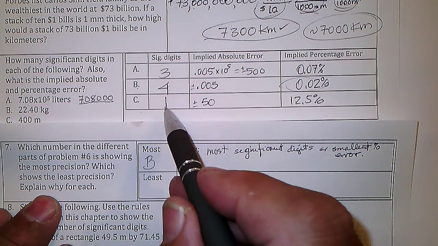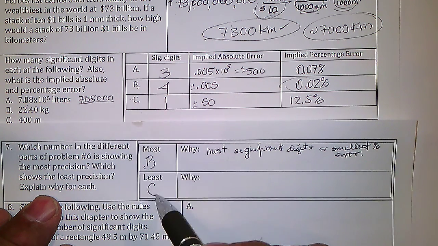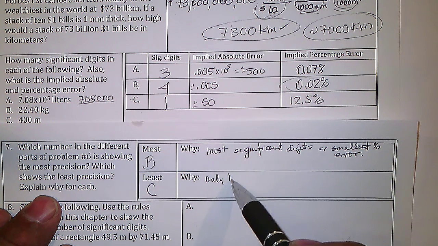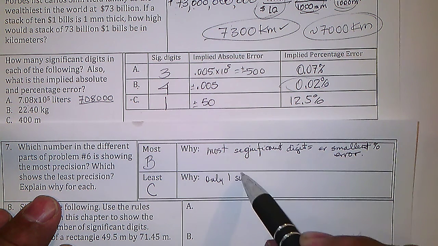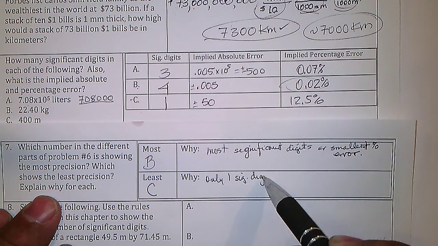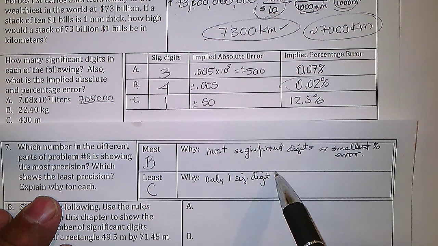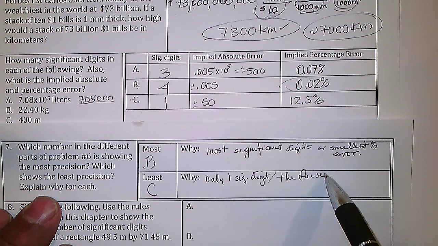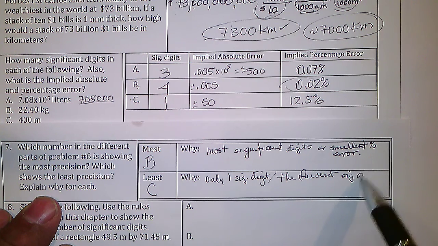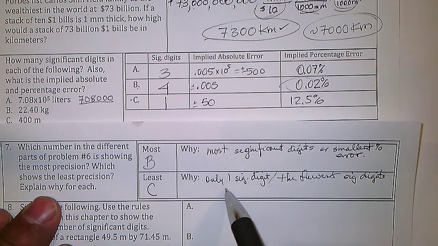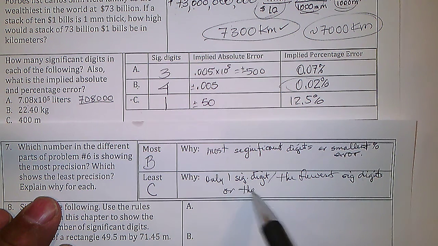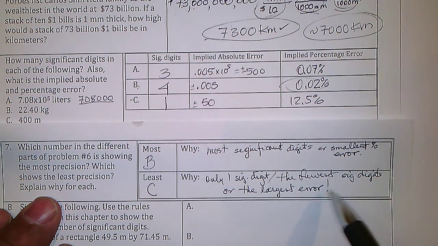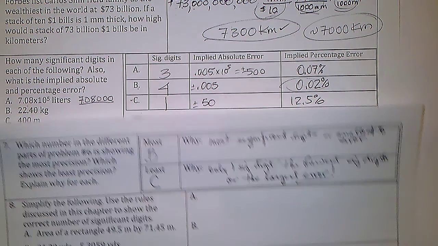And which one's the least? Well, that's C, because it has only one significant digit, or significant figure, or if you wish, the fewest significant digits, or the largest error. Okay? Several things you could say on that.